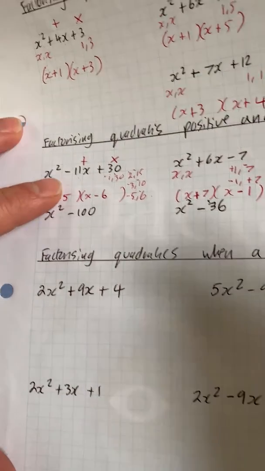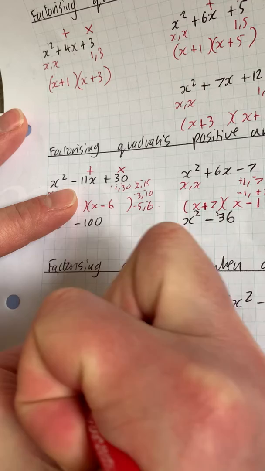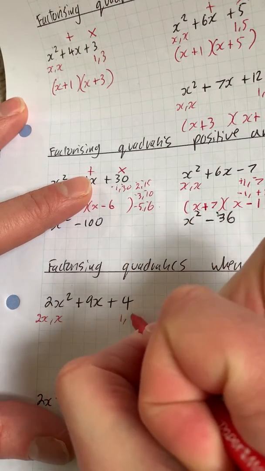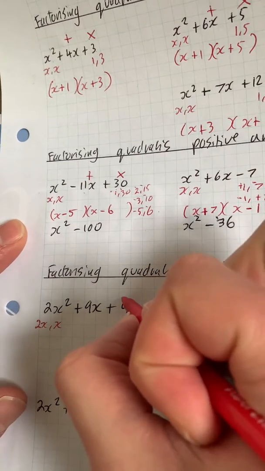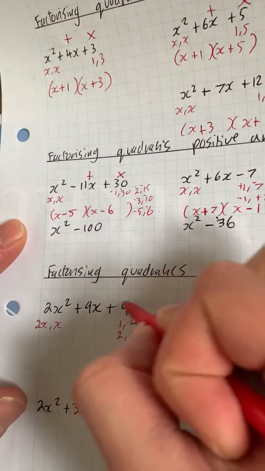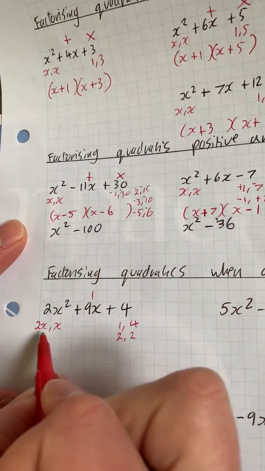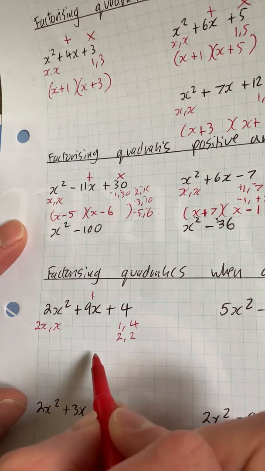Okay, this one's a little bit more tricky. To get 2x squared, we'd have to have 2x and x. To get 4, we can have 1 and 4, or 2 and 2. Now we're still trying to find numbers that times to make 4, which we've done, but they need to add to make 9. So we need to times these by a pair of these to get 9x.